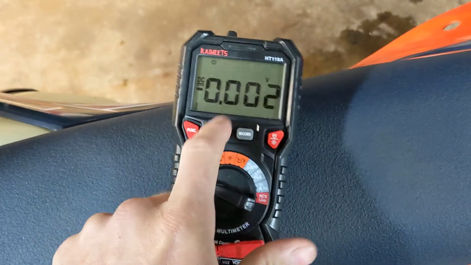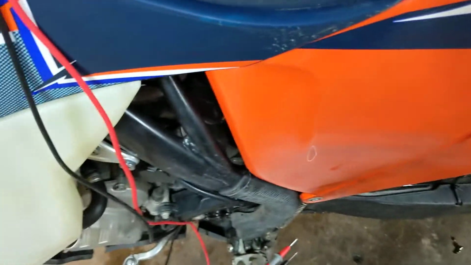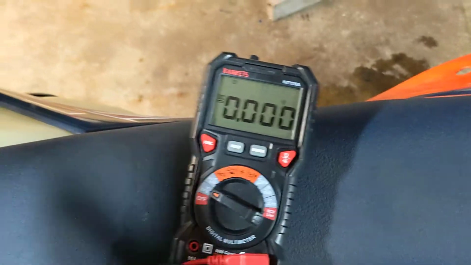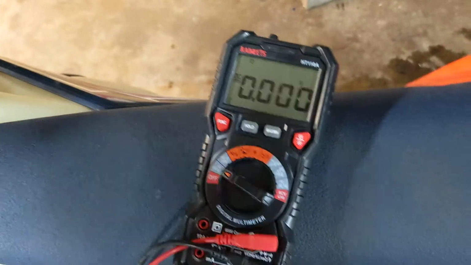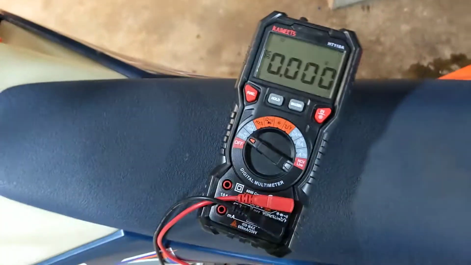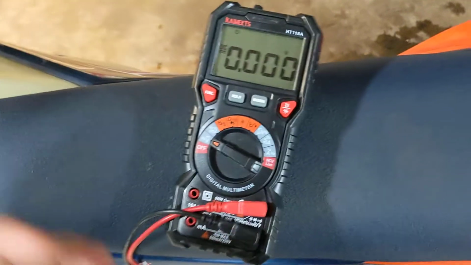If you are not seeing voltage, then your connections on the sensor probably aren't right. And that's why it's important that you check voltage first, which we covered earlier in the video, because you want to make sure it's getting voltage. If it's getting voltage, then there should be return voltage being sent back.